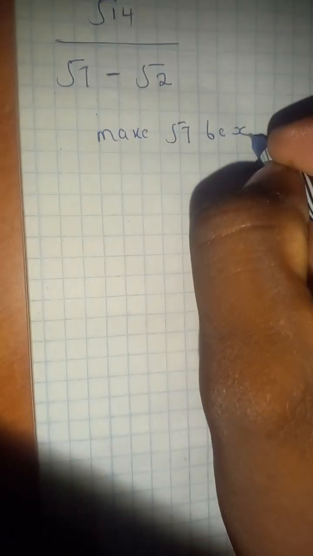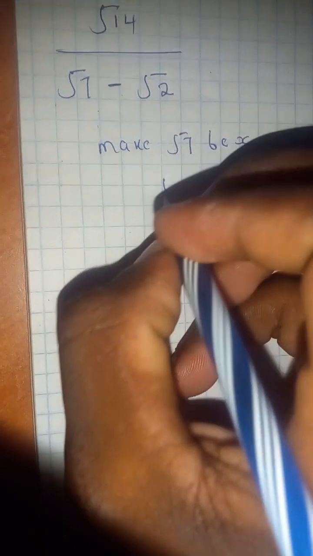Rationalizing this, you can choose a simple method. Let's make root of 7 be x, and root of 2 be y.